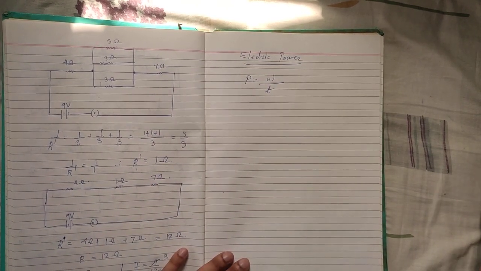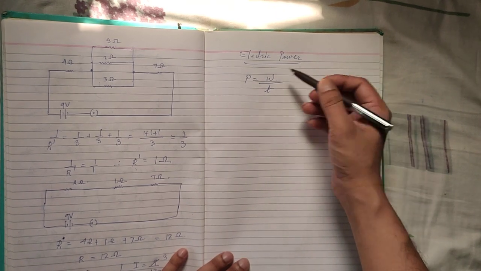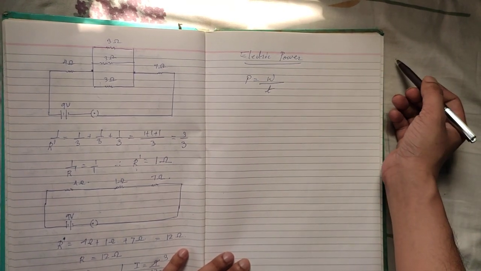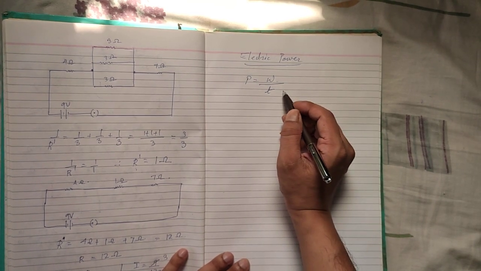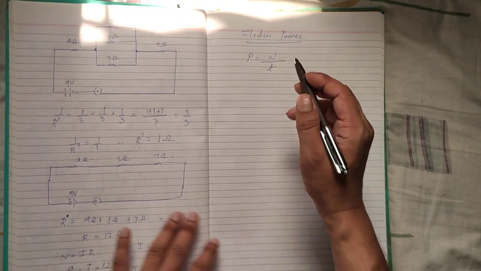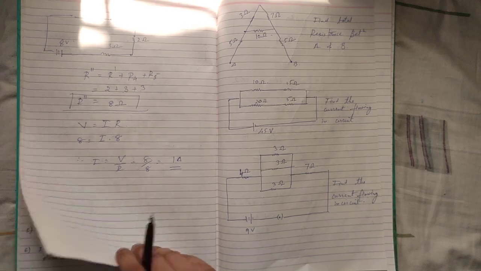So what we simply need to do is convert this formula of power into electrical values. Now work done. Over here in the very beginning we studied about some sort of work done. If you remember, I'll rephrase it for you.